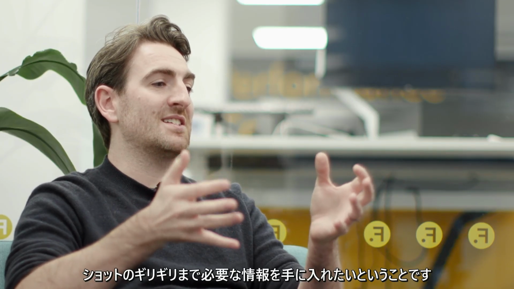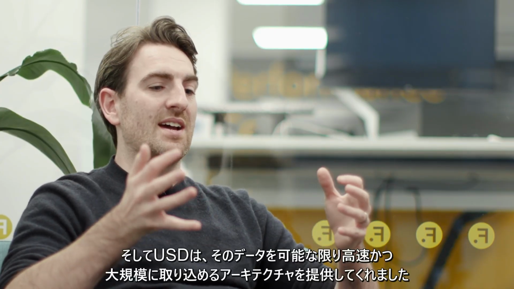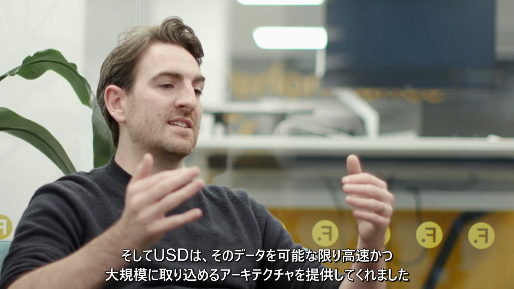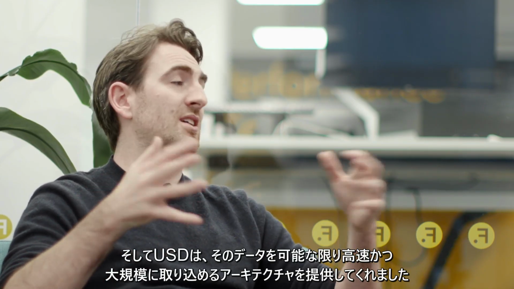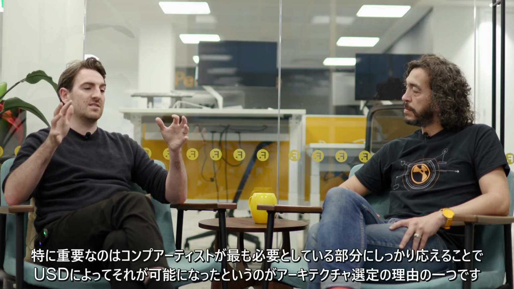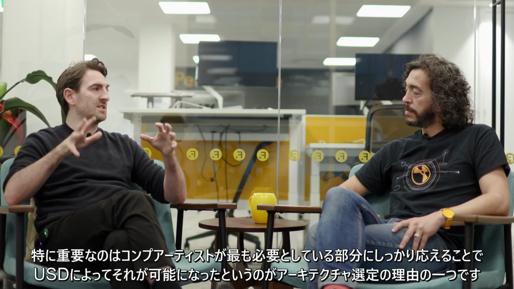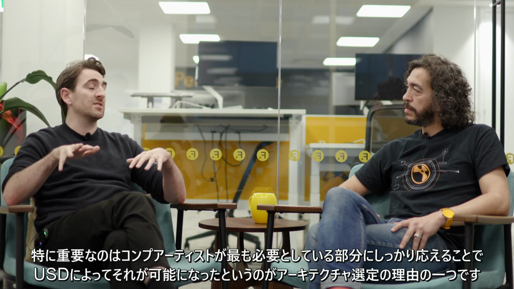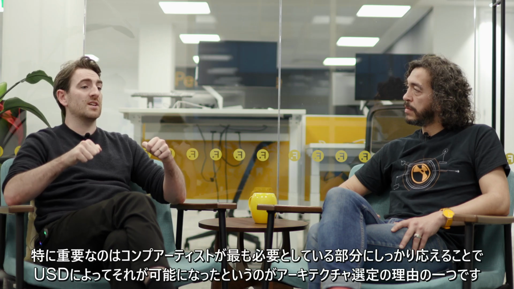They basically want to get the information they need to get a shot done last minute. And USD gave us the architecture to allow us to bring that data in as fast as possible and at larger scales as possible. And really for me that was quite important, just serving the needs of comp artists in the places they need most, and USD allowed us to do that. So that was part of the choice of the architecture.